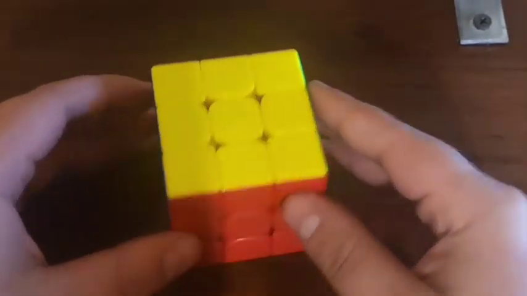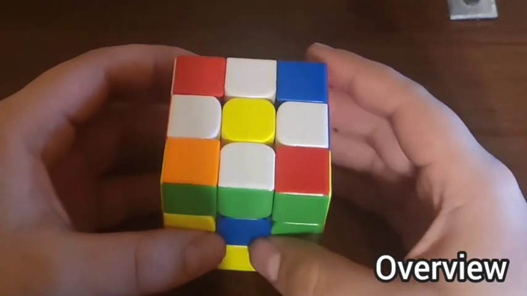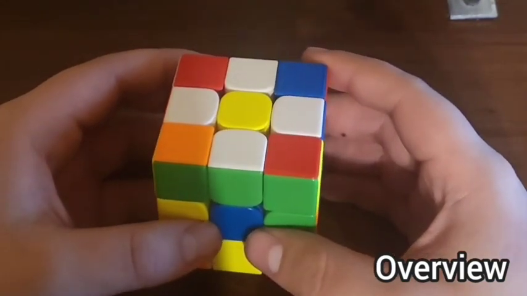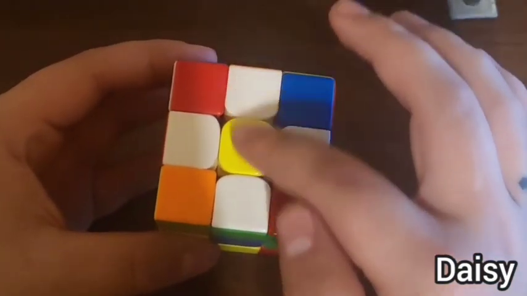Hello, this is the easiest way to solve the 3x3 Rubik's Cube. This is a general overview of the steps that we are going to be taking to solve the Rubik's Cube today. First, we are going to make a daisy on the yellow side, which looks like this little flower.